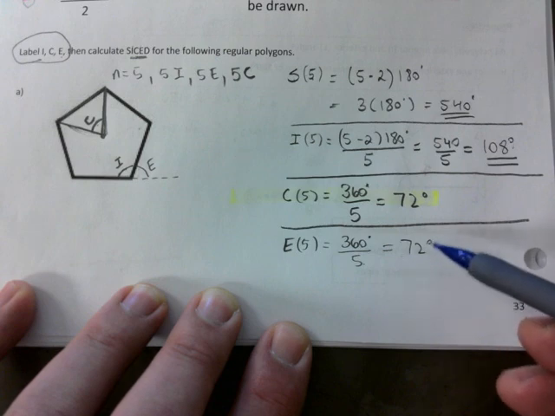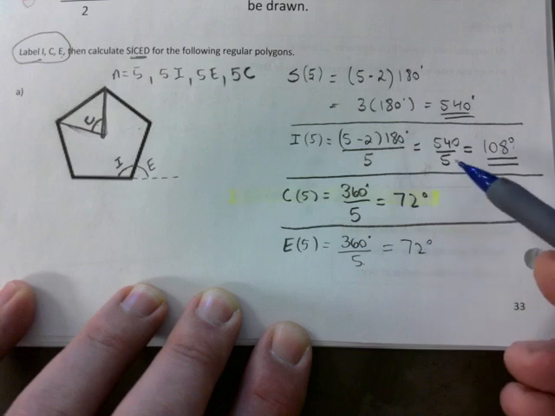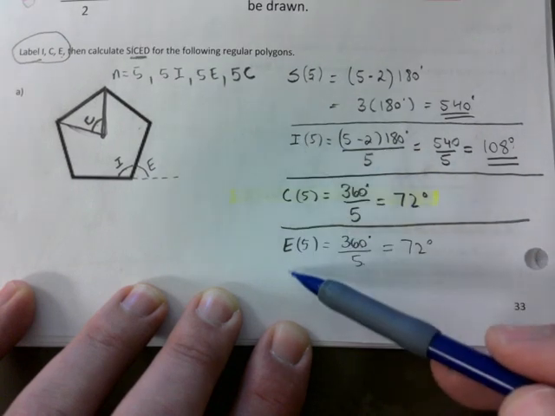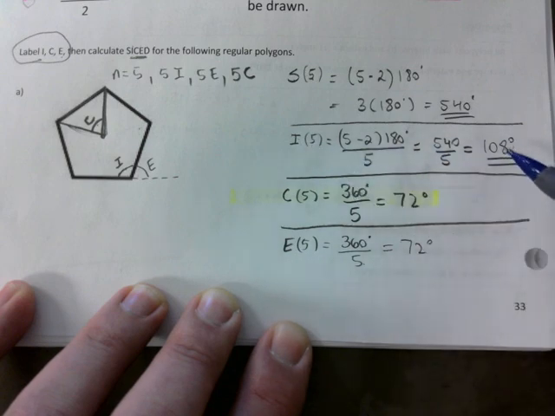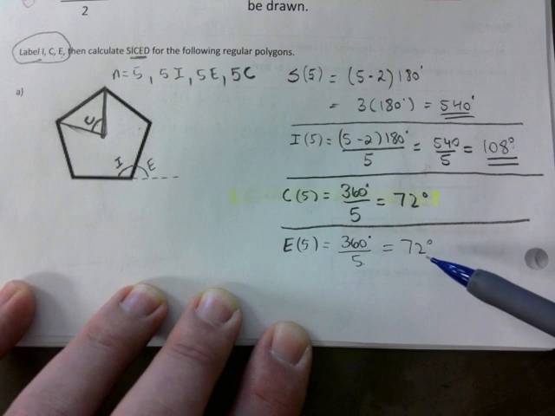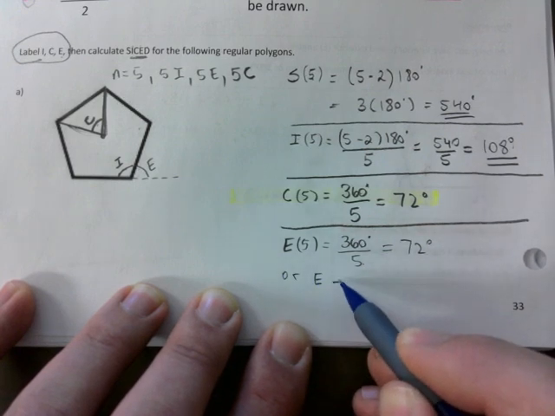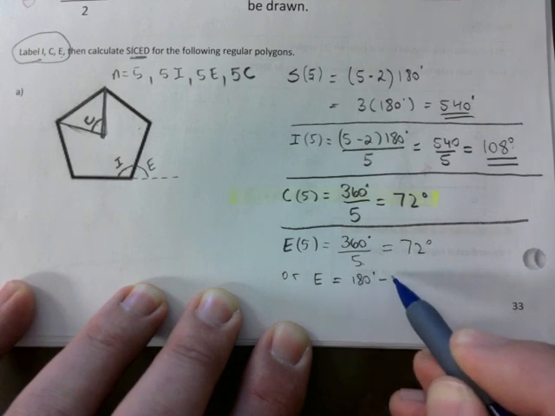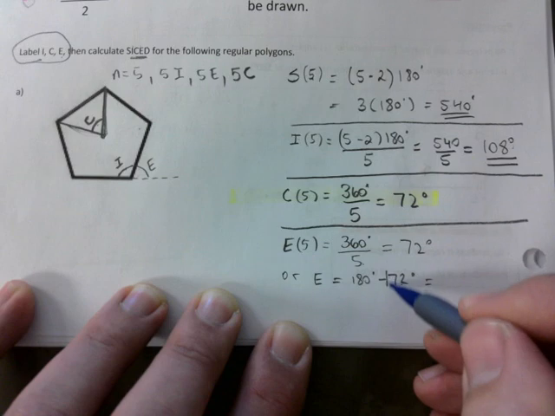You could also have gotten this by using the fact that, remember, the interior and the exterior are considered supplementary. You could have taken this away from 180 and then gotten that as well. So I'm going to add that here. Or E is 180 minus 72. Sorry, 108, guys, sorry.